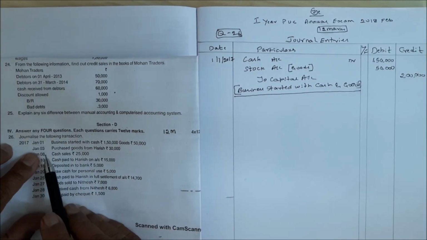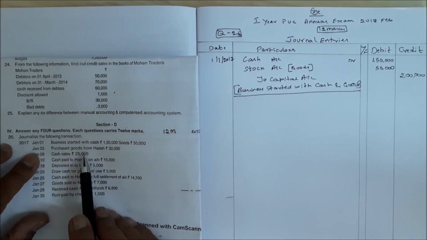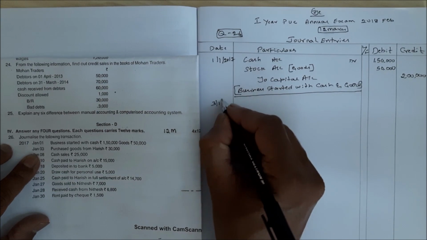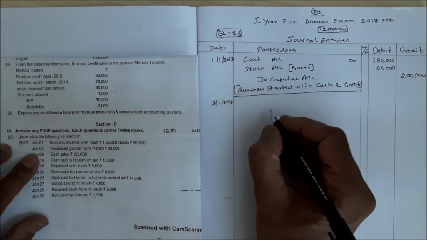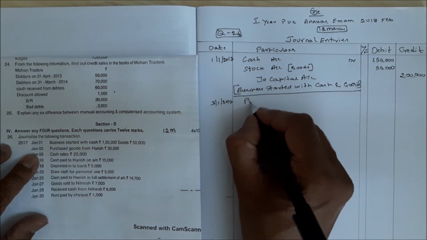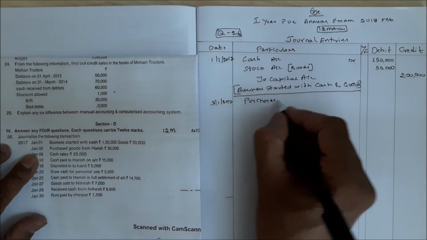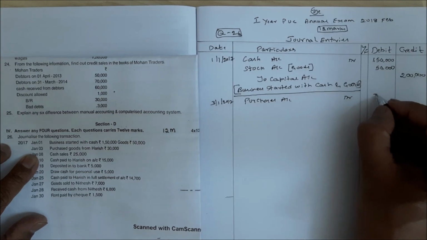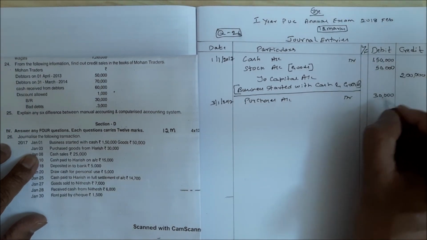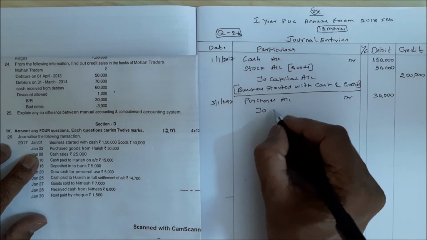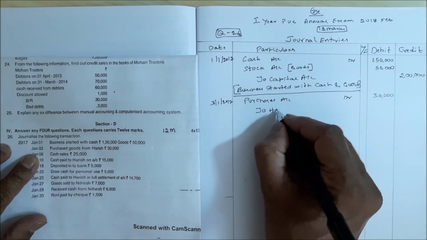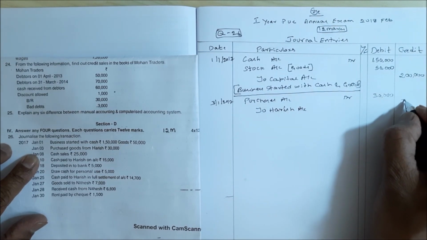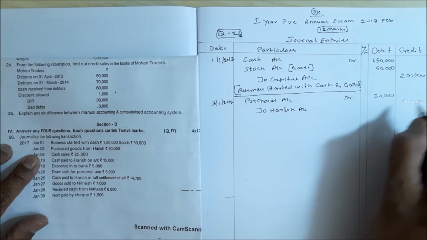Next transaction. January 3rd, purchased goods from Harish. So 3/1/2017, purchases account debtor 30,000 to Harish account 30,000.